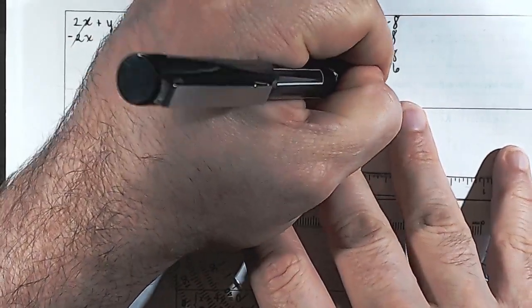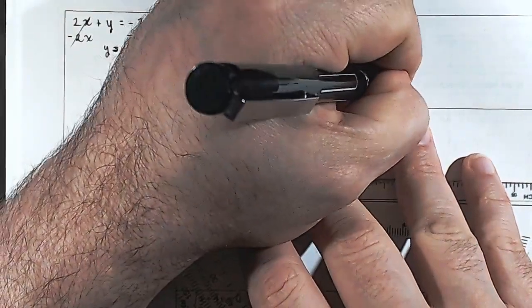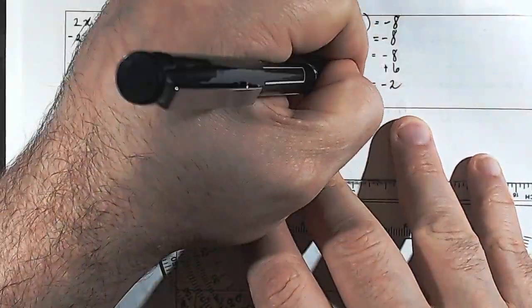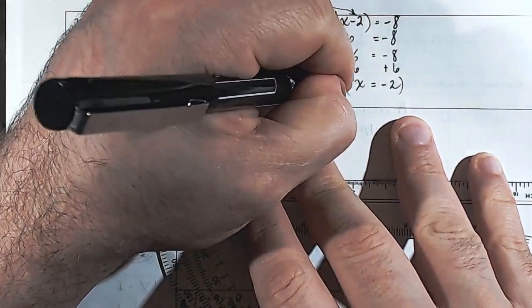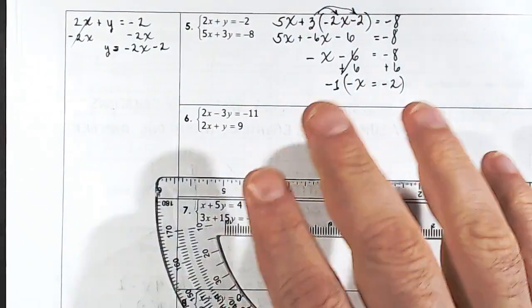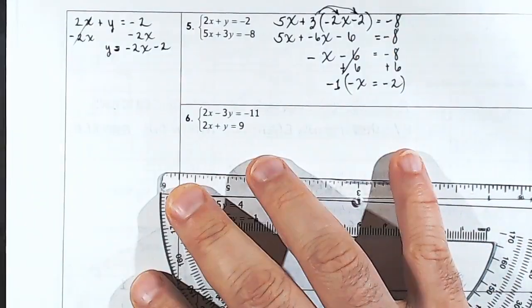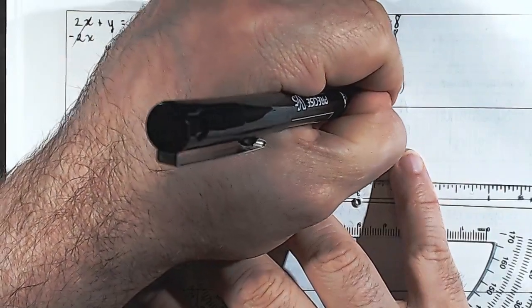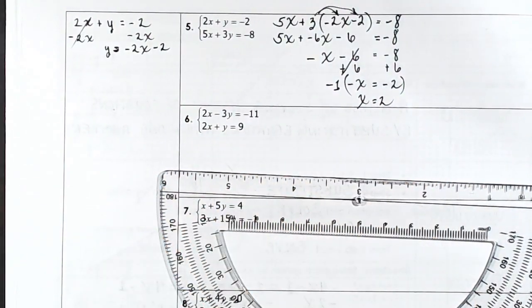And you have negative x equals negative 8 plus 6, which is negative 2. We're going to multiply both sides of the equation by negative 1 in order to get rid of these minus signs. So basically changing the signs. If negative x equals negative 2, then x equals 2. Okay, so x equals 2, and we've now solved one of the missing variables.